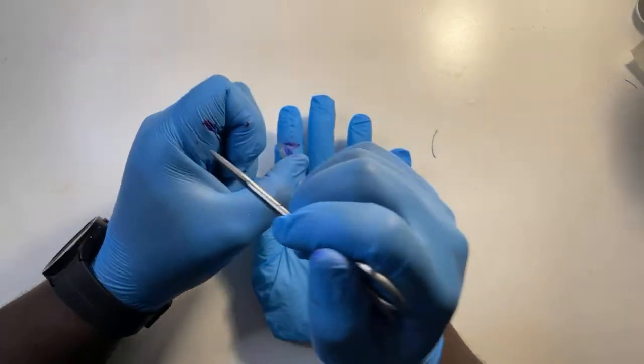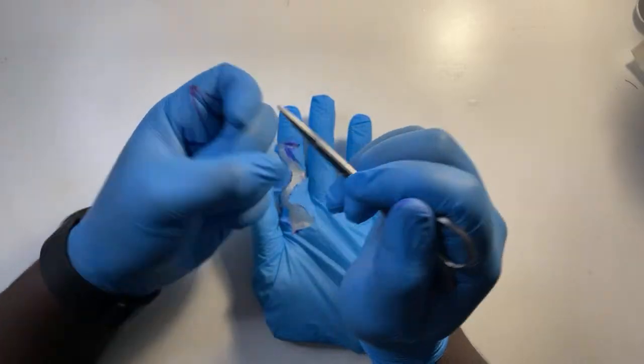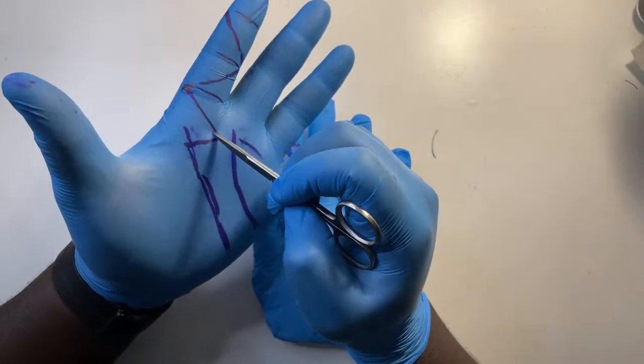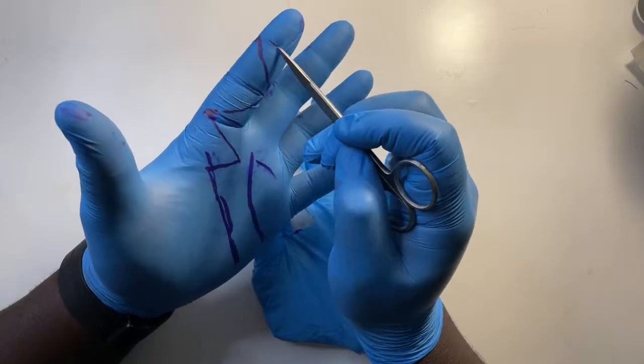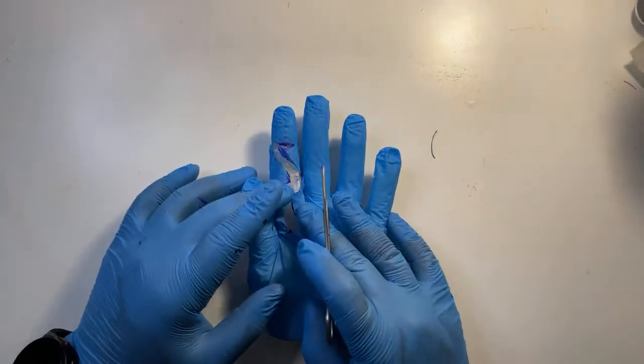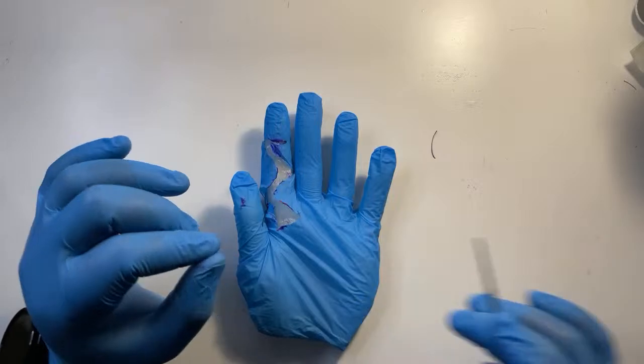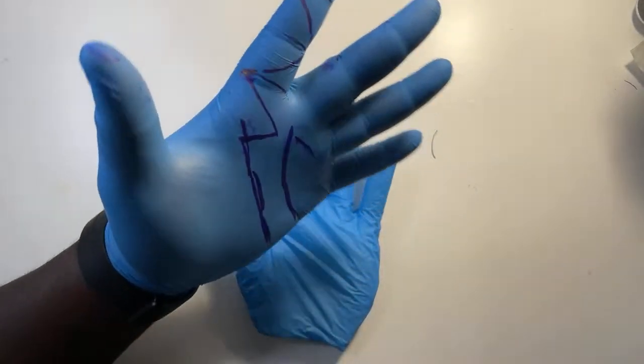So I've marked the end of the joint creases on all sides. I'd already done the chevron incision, so I just connected all the dots and opened it. So that's the Brunner incision. The other incision I mentioned is the mid-axial.